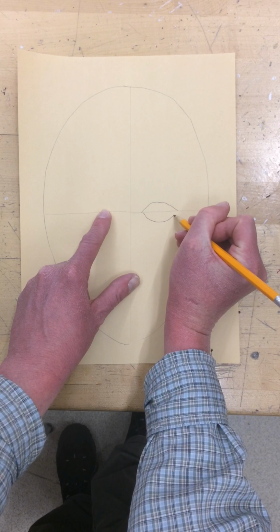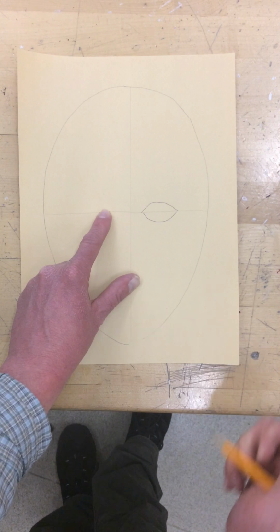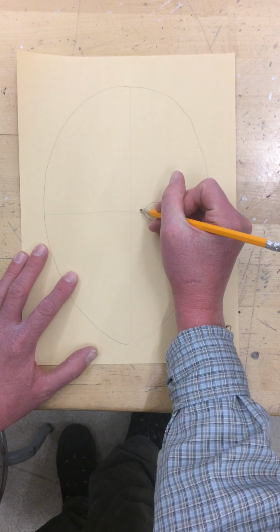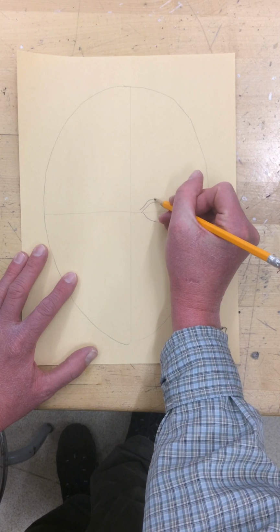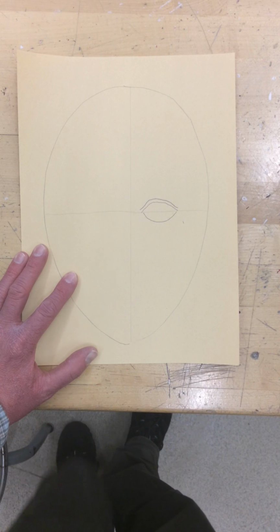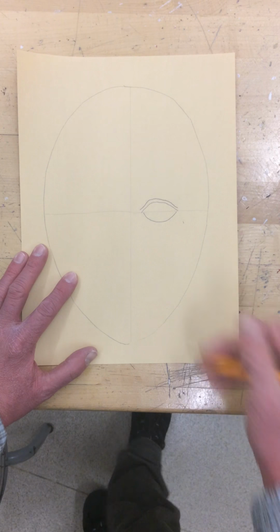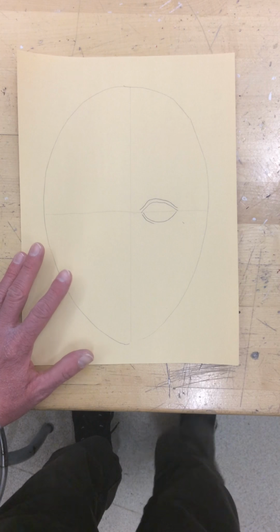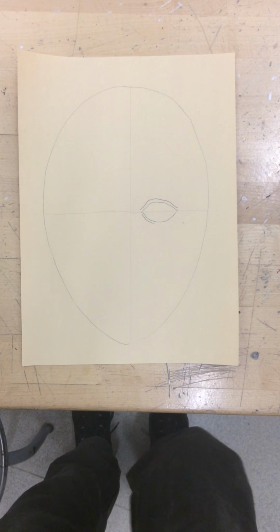Also somewhat of a curved line for the bottom. One of those little details I usually add is making this almost like a double line at the top, so that it looks sort of like the beginning of an eyelid. Sometimes even adding double lines underneath are helpful.